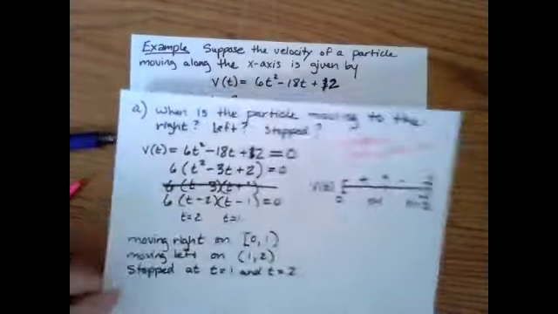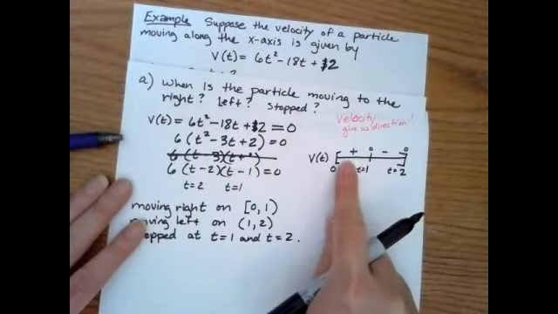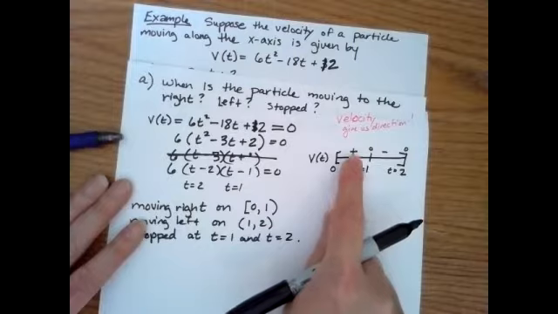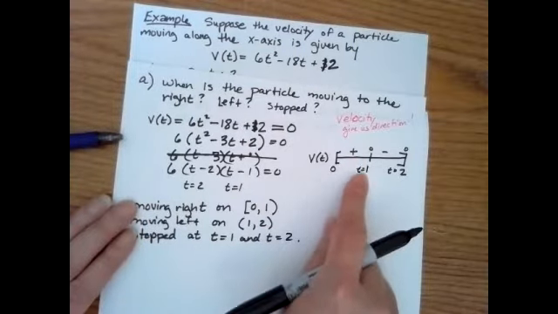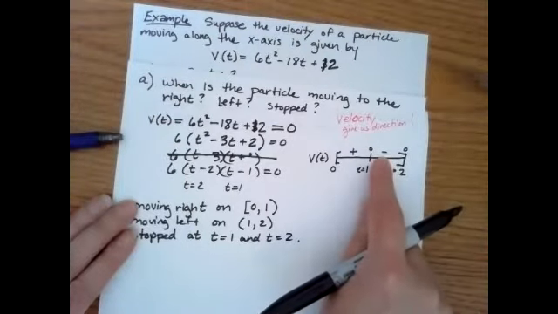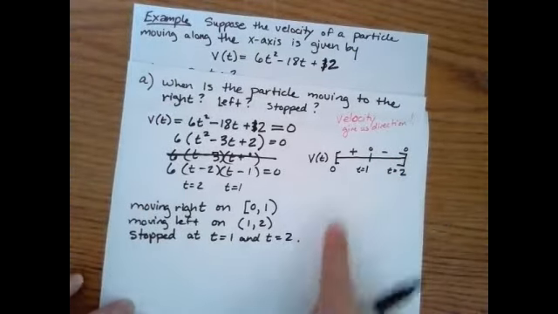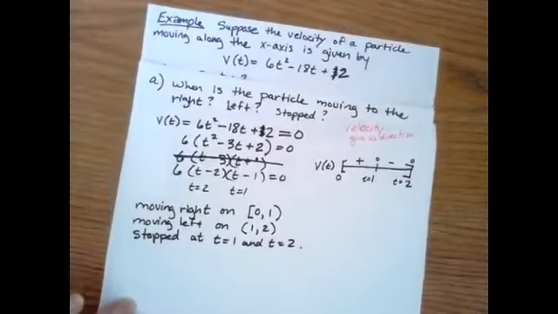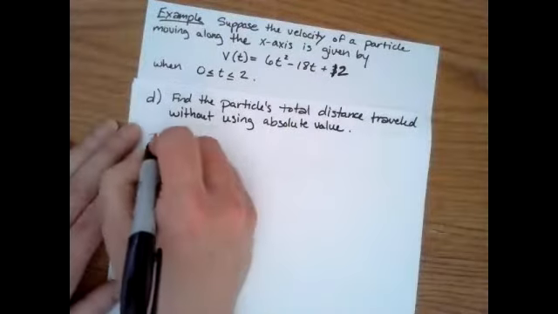So the nice thing is back in part A, we did that work. We have a sign chart here to help us. We know the velocity was positive, so the direction was forward or to the right in the time interval from 0 to 1. But in the time interval from 1 to 2, that was a negative velocity. So this is the place where we're going to need to do a sign change on our integral. And we're going to actually split the interval into 2 different integrals. Here's how that works.